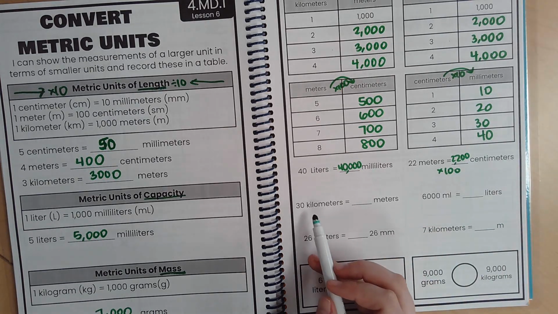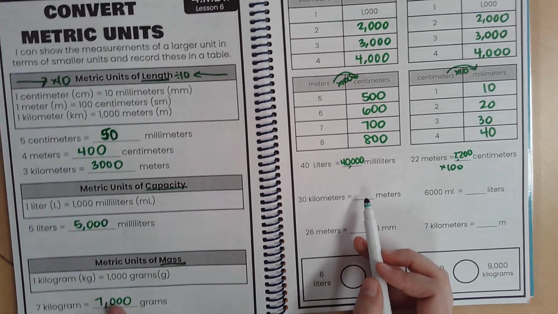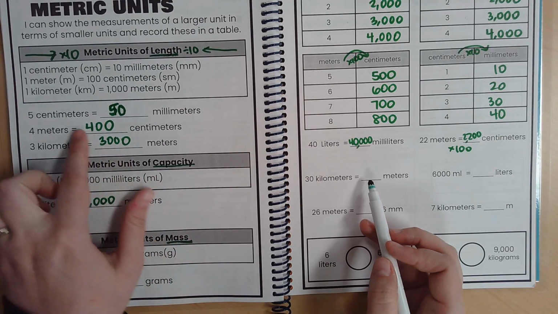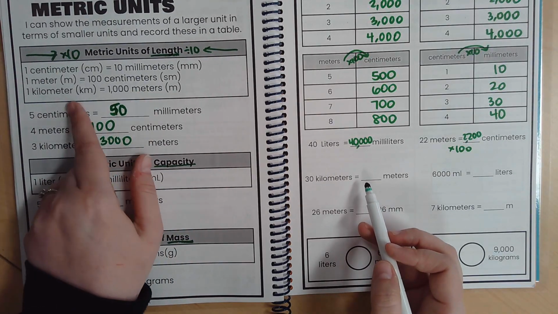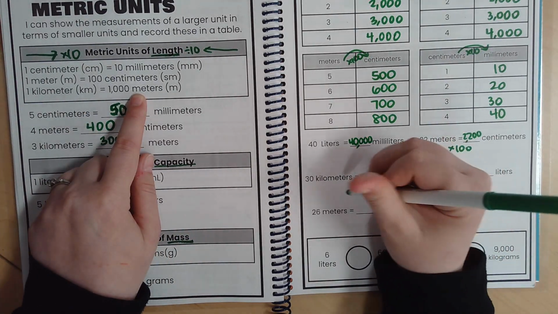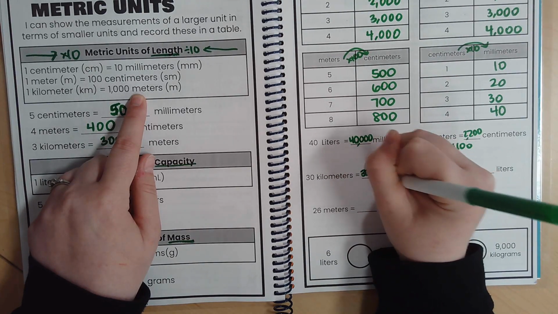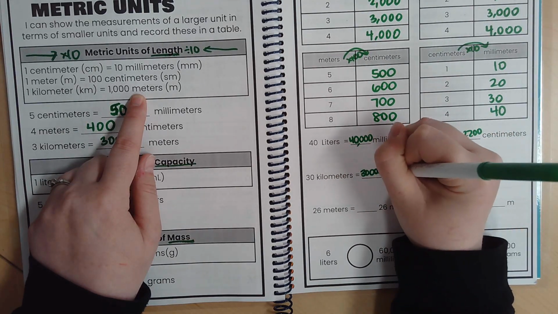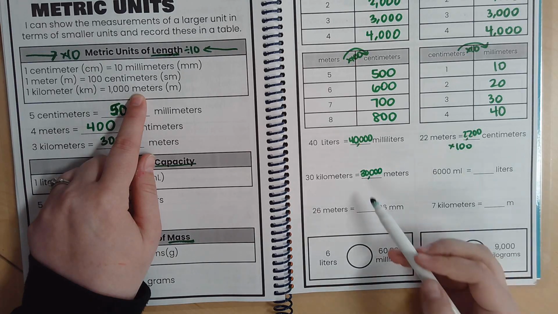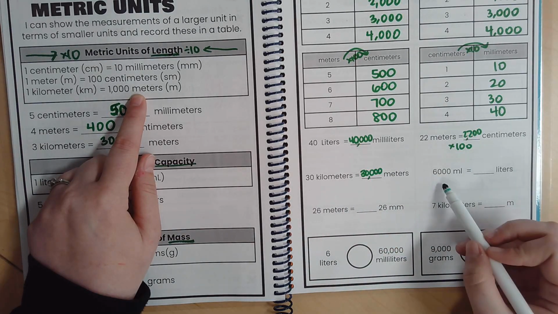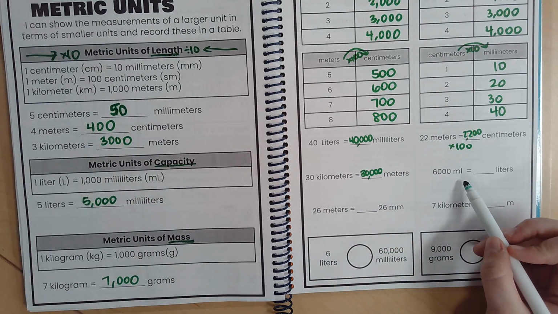Okay. If we're going from kilometers to meters, kilometers to meters, we're going times 1,000. Okay. So let's do our 30 first and then add 3 zeros. And then we'll come back in with our comma. So 30,000.